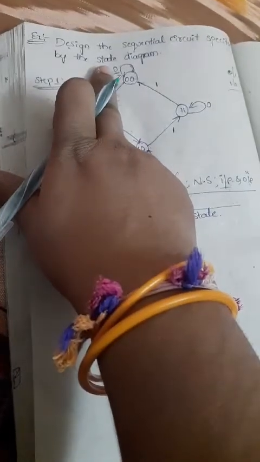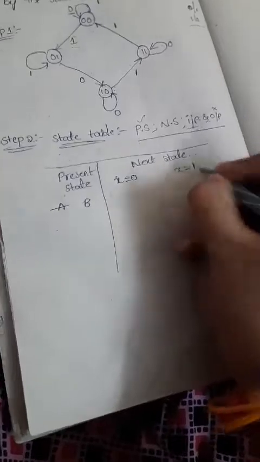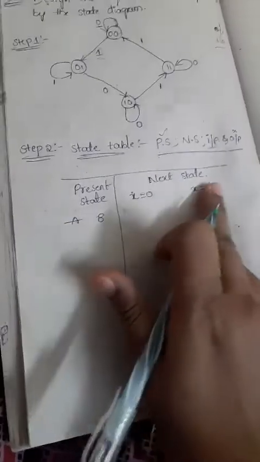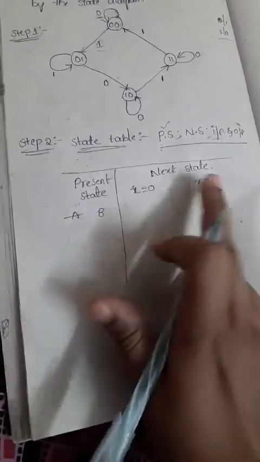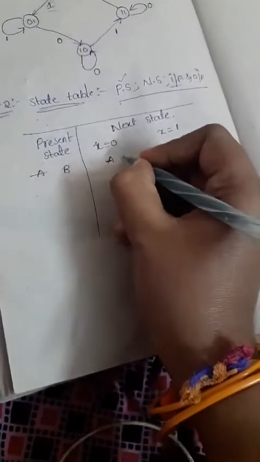How many inputs are we having? 2 values, either 0 or 1, right? Only 0 or 1. So one is considered as X equals 0 and the other is considered as X equals 1. For that, how do we get the transition? Now we'll see. For X equals 0, we are getting the A and B values, and for X equals 1 we are again getting the A and B values.